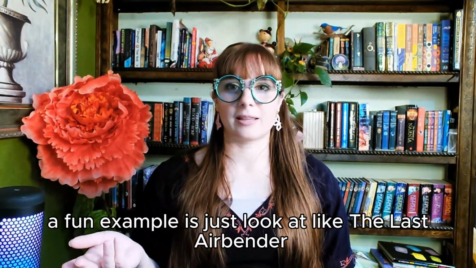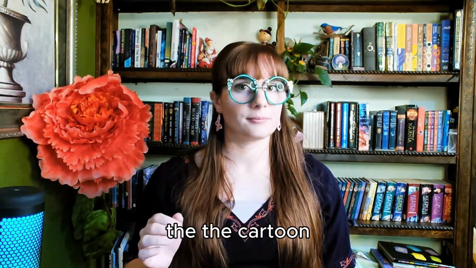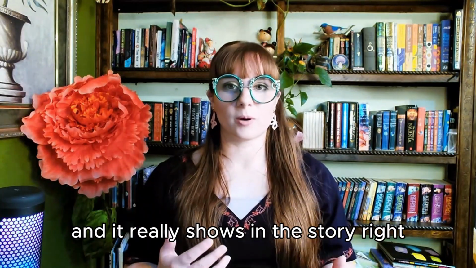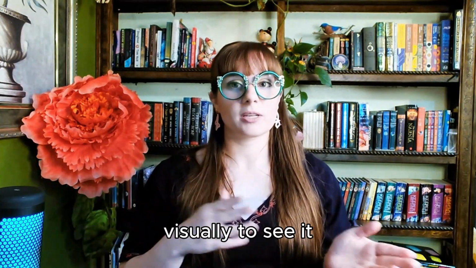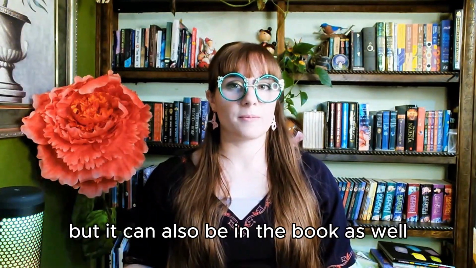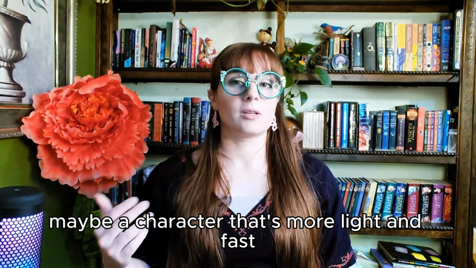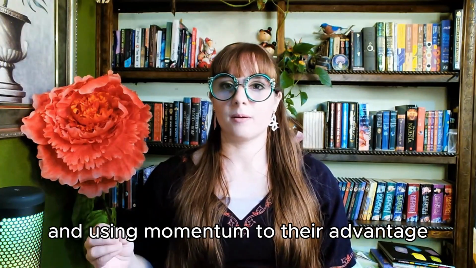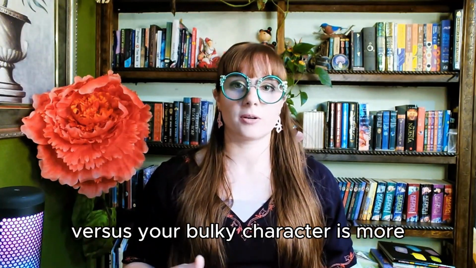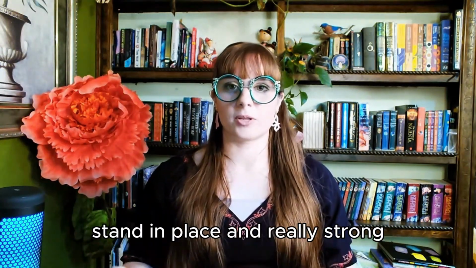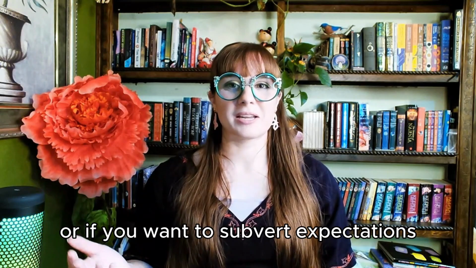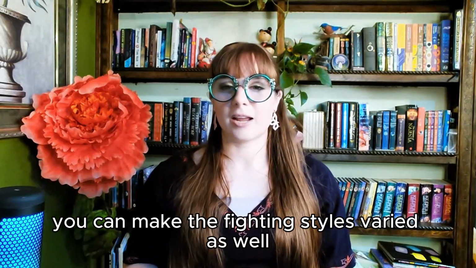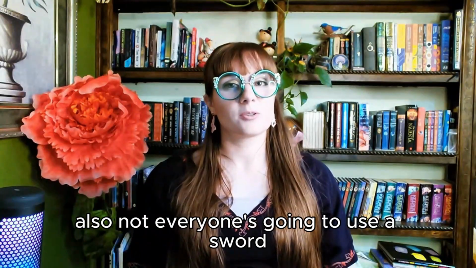A fun example is just look at The Last Airbender, the cartoon. They really had fun with the different fighting styles, and it really shows in the story, right? It's way more dynamic and interesting visually to see it, but it can also be in the book as well and help describe your characters. Maybe a character that's more lithe and fast, their fighting style is more about quick hits and using momentum to their advantage versus your bulky character is more stand in place and really strong. Or if you want to subvert expectations, flip it around. Have fun with it. But just like how you would make dialogue varied, you can make the fighting styles varied as well.